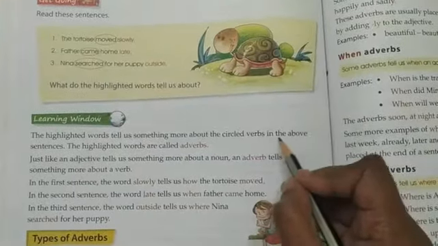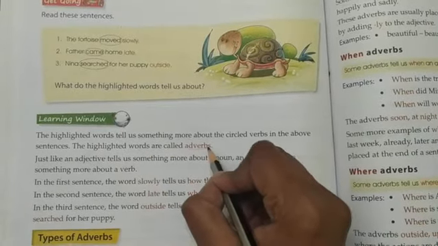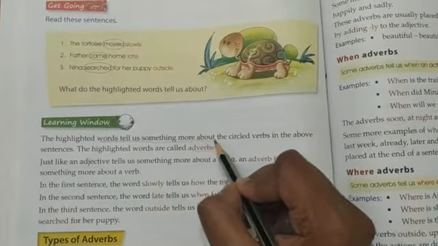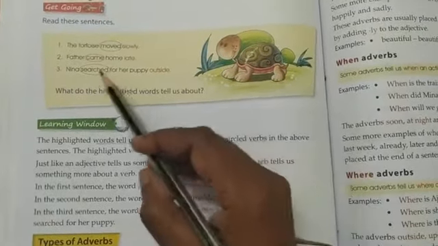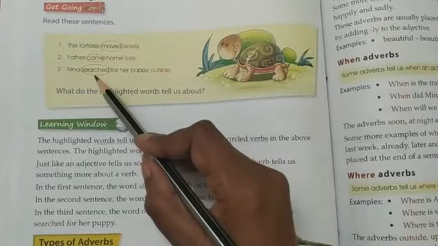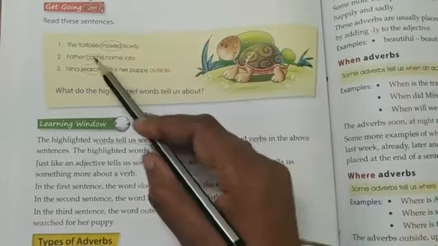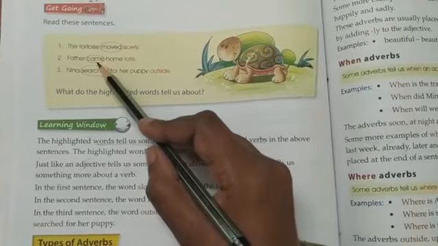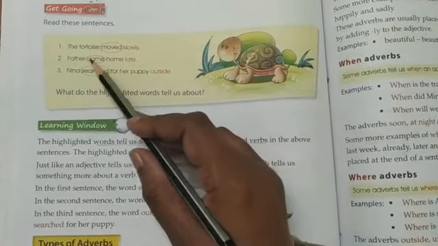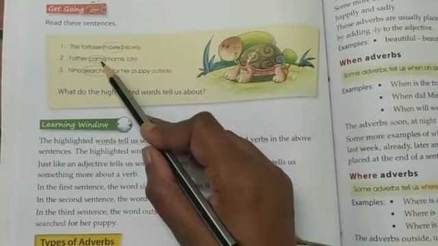In the above sentences the highlighted words are adverbs. So what do adverbs do? They tell us something more about verbs. Nina searched for her puppy outside. Where did she search? She searched for her puppy outside. Father came home late. When did father come? Late. So it describes, or you can say it tells more about, this verb. The adverb tells more about verbs.